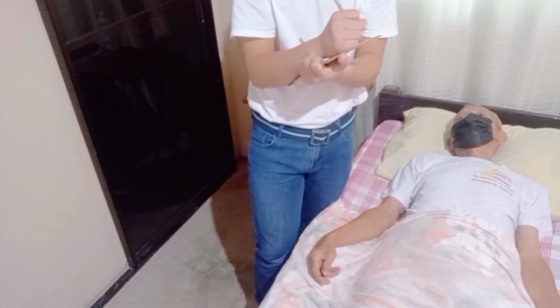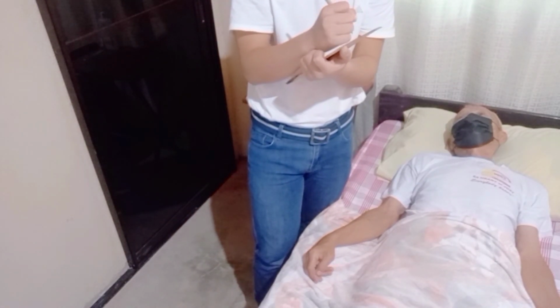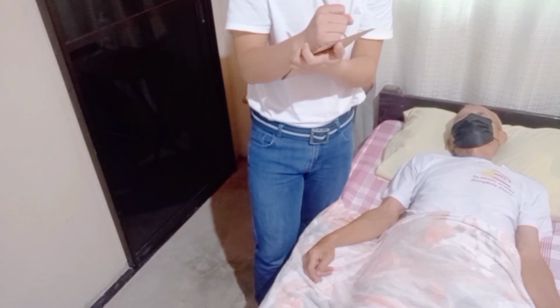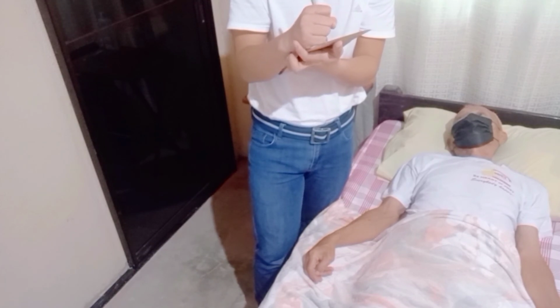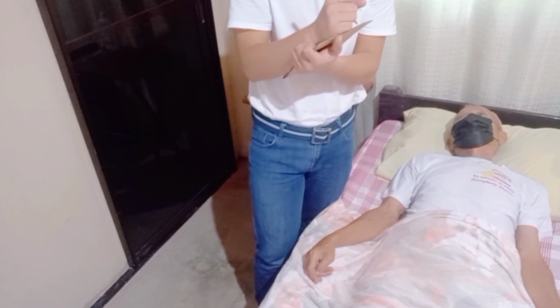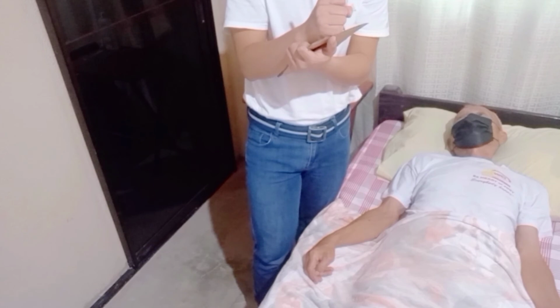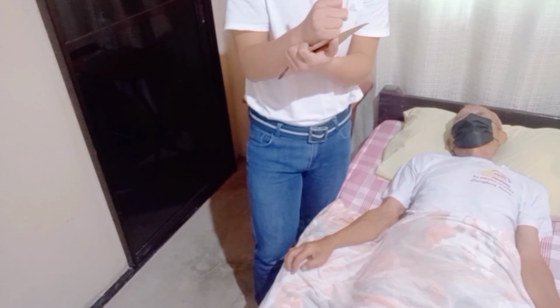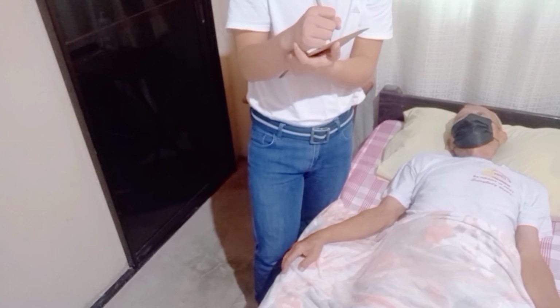Okay, record it. So our patient doesn't have any complaints or doesn't feel any tiredness while performing the activity. And we've done shampooing in bed to the patient completely and accurately.